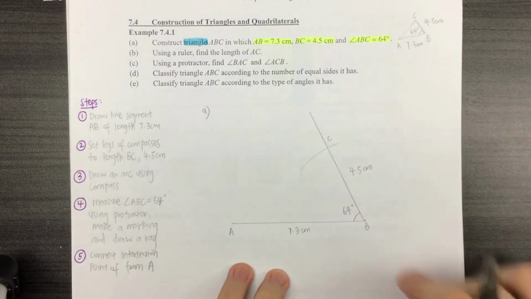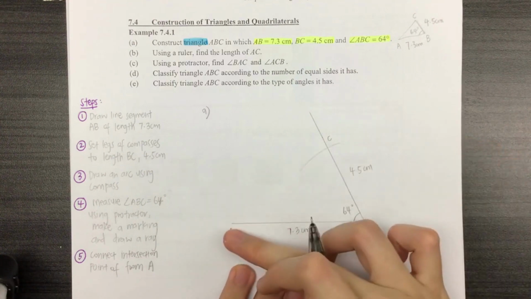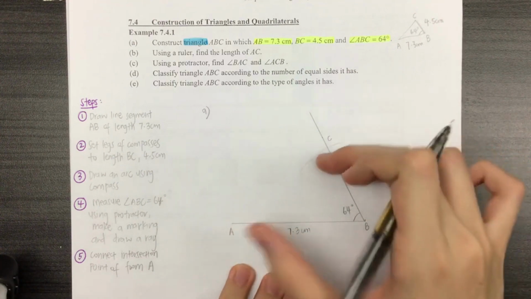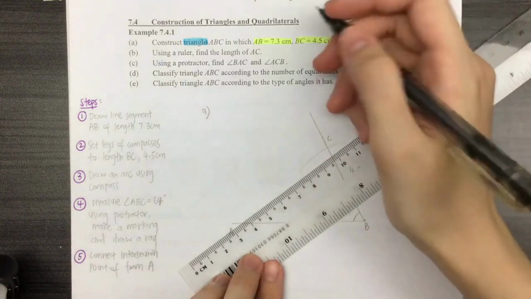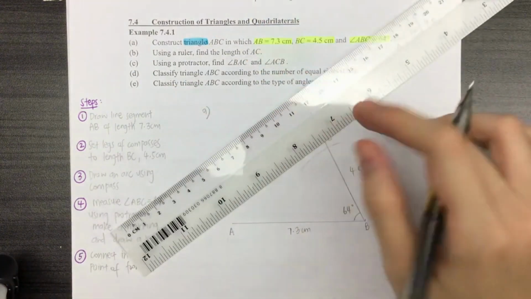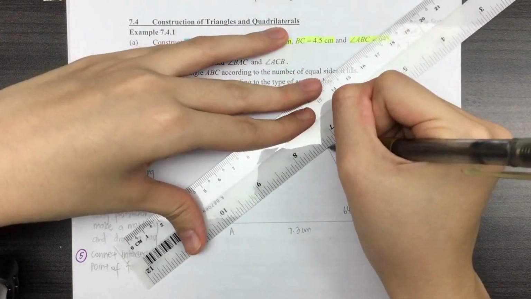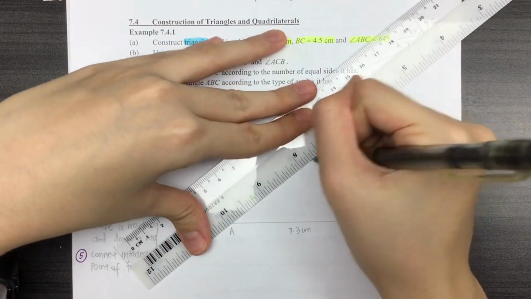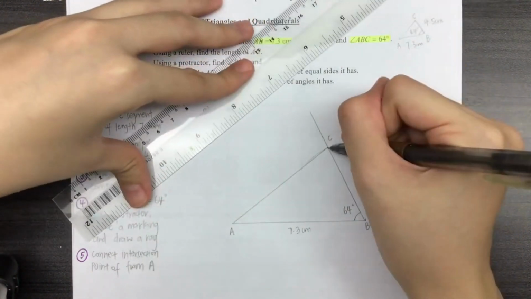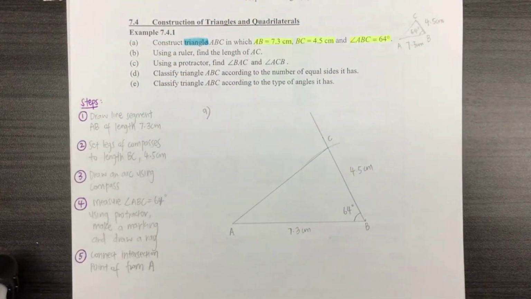Now you have the 3 points A, B, and C. You need to connect a line segment from A to point C to close up the triangle. So the intersection point to A. Right, so that will be your diagram.